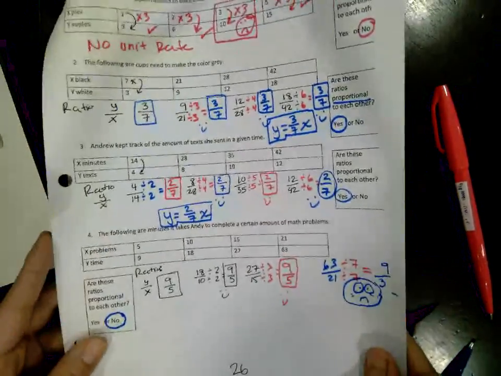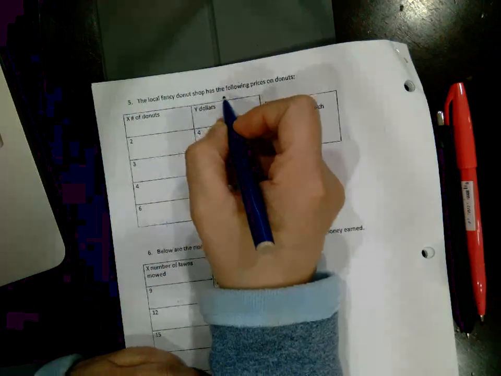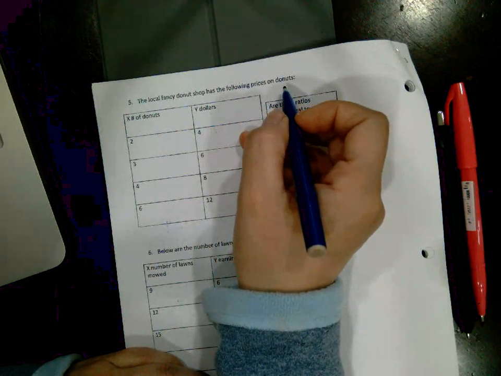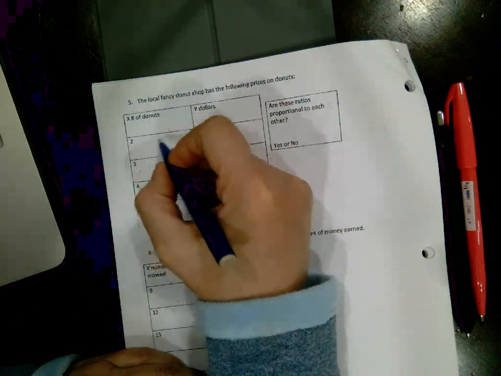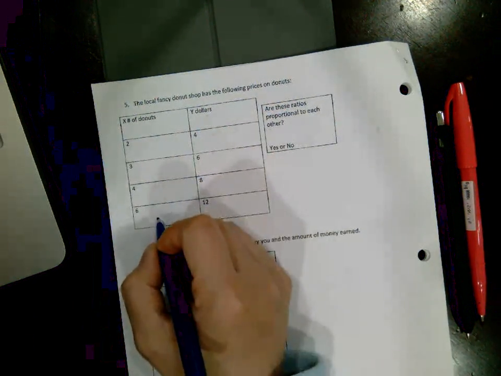All right, let's continue. Make sure you have all of this written down. Next. The following fancy donut shop has the following prices on donuts. So if you got 2 donuts, you're going to pay $4. 3 donuts is $6. 4 is 8, 6 is 12.